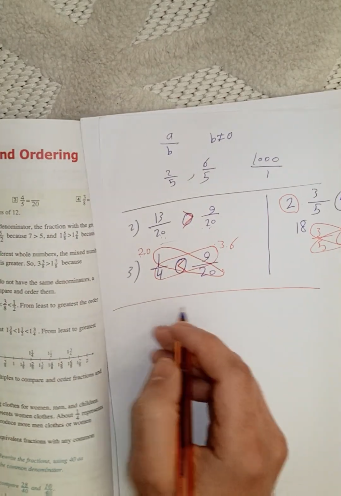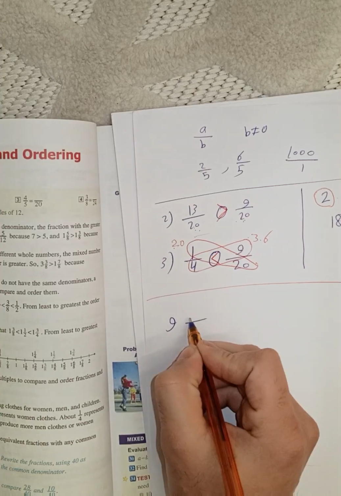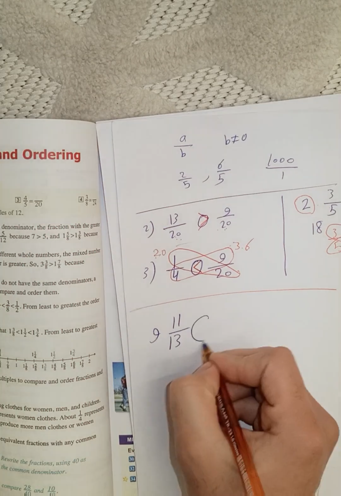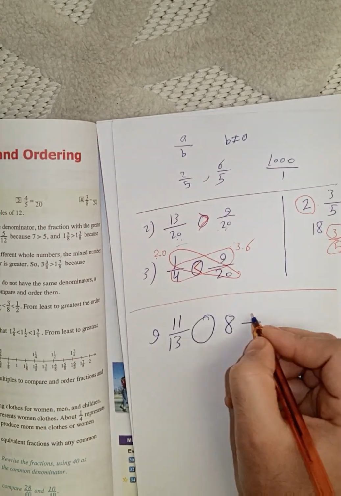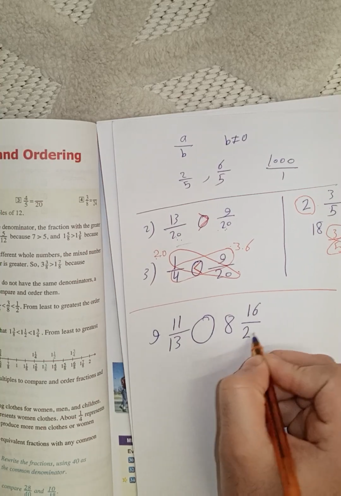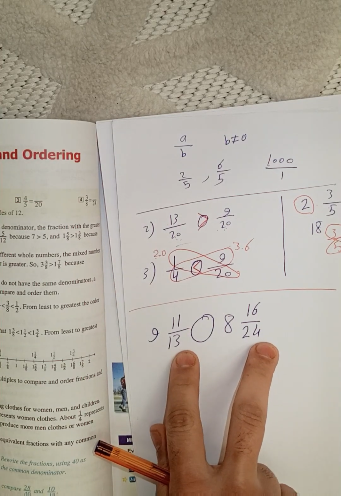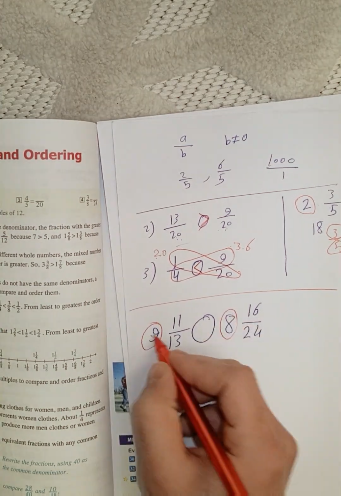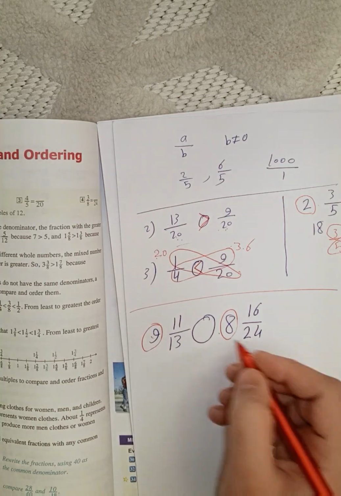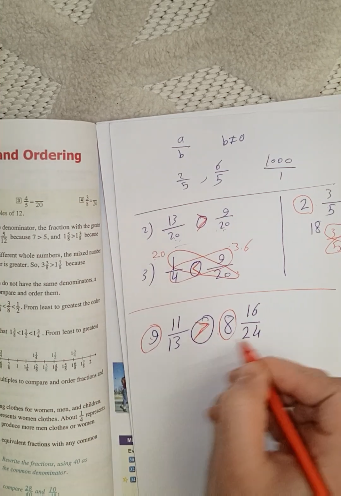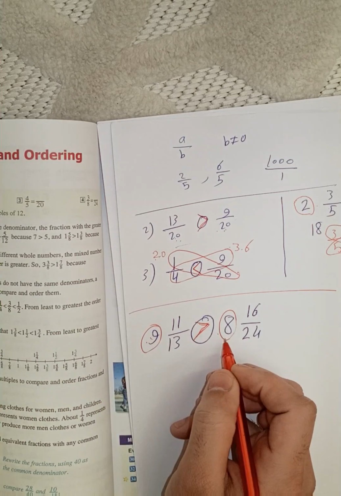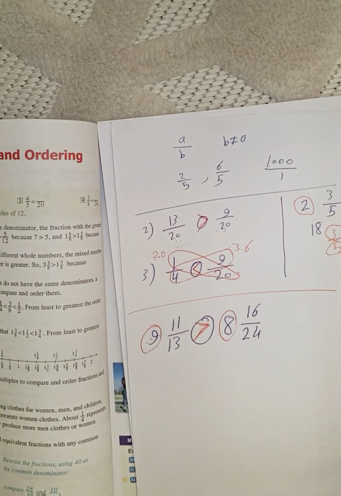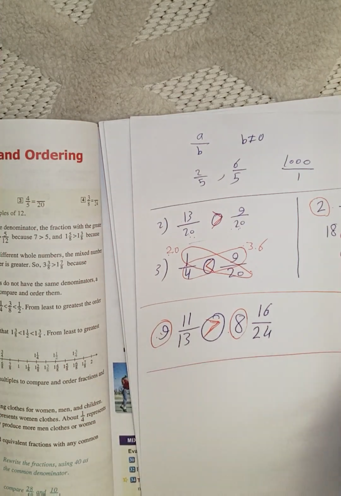Another example, let's say 9 and 11 over 13 and 8 and 16 over 24. These two mixed numbers. How can we compare them? We just compare the whole numbers. 9 and 8, which one is bigger? 9. So directly this mixed number will be bigger than the second one. Why? Because its whole number is bigger. 9 is bigger than 8, so this one is bigger. This one is about comparing.